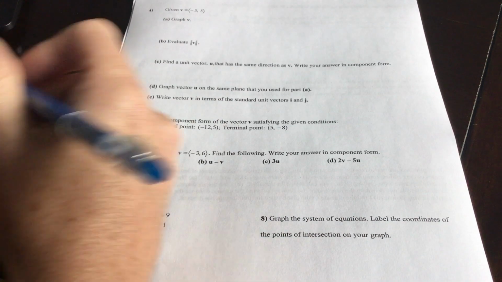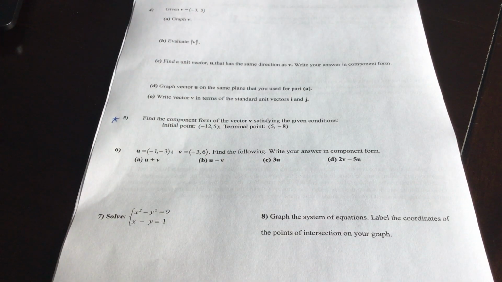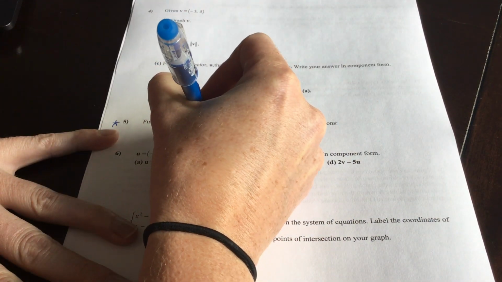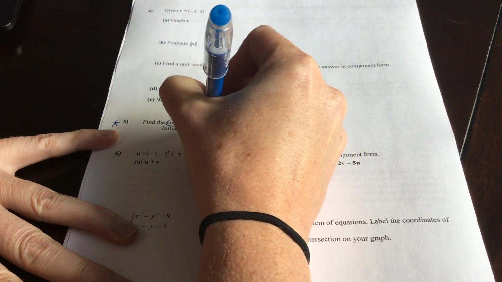All right, my friends. So one person from your class asked about problem 5 here from the review packet. It says find the component form of the vector v satisfying the given conditions. The initial point is at -12,5 and the terminal point is at 5, -8. So there's so many ways to do it. There's a little formula you could do, but I'd rather have you really understand what's happening.